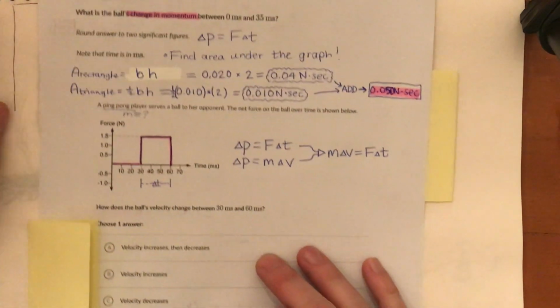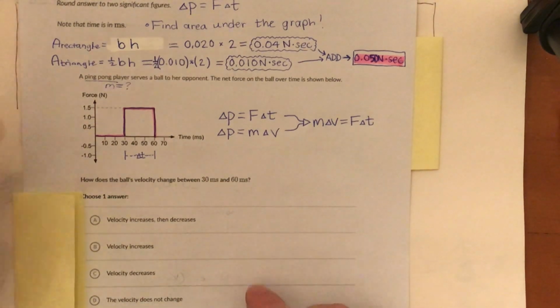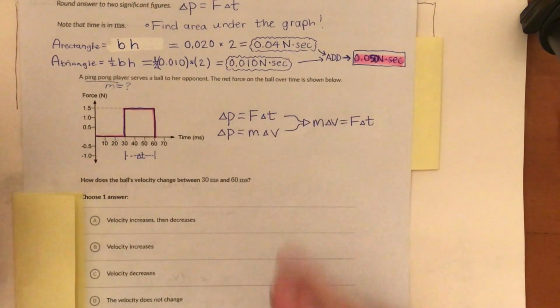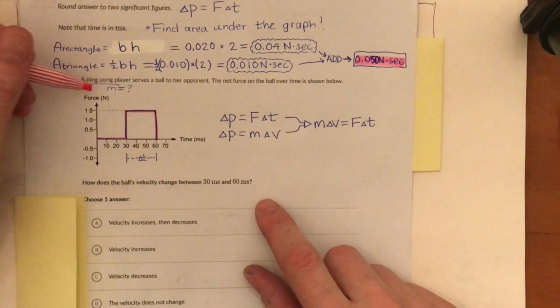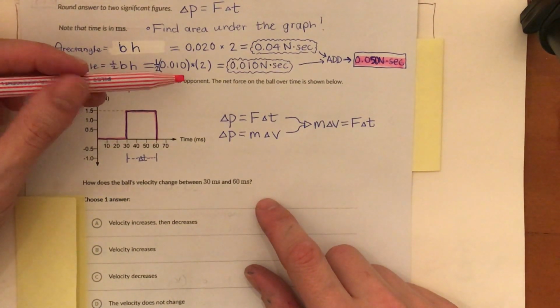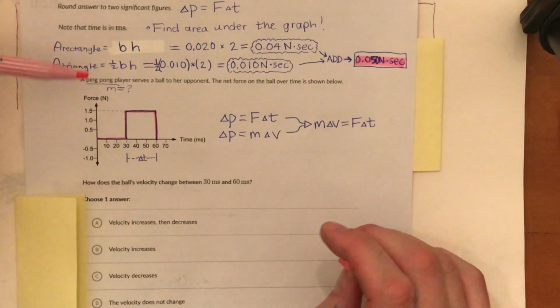Let's take a look at the next problem here. This problem is a multiple choice question. So before I talk about how to solve it, let's read the question and look at the answer choices. It says a ping pong player serves a ball to their opponent. The net force on the ball over time is shown below.